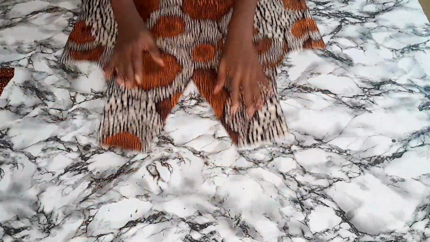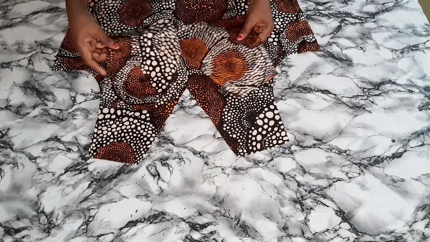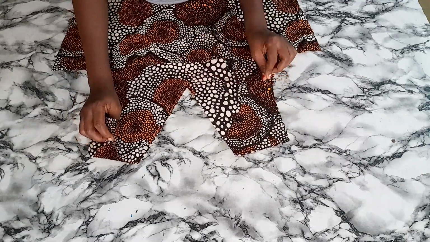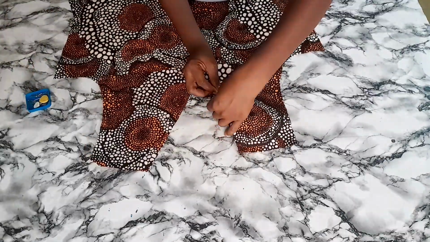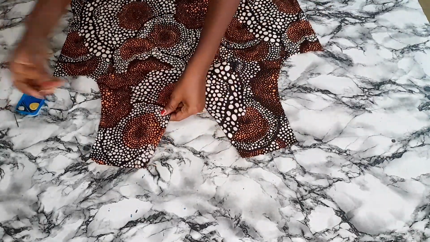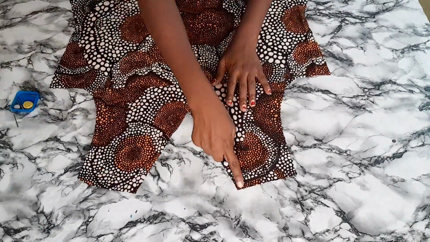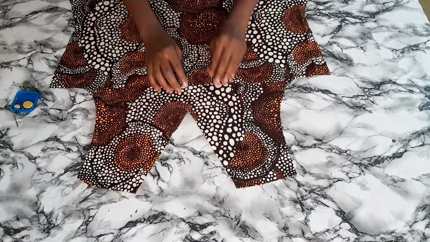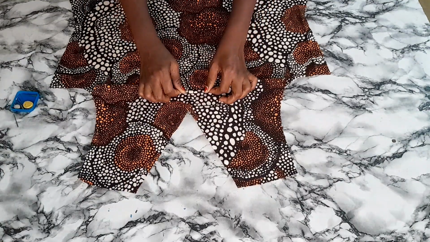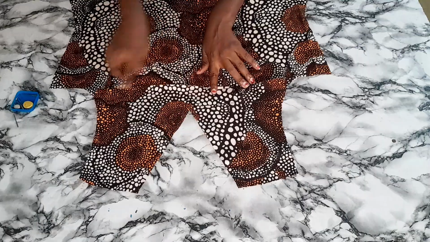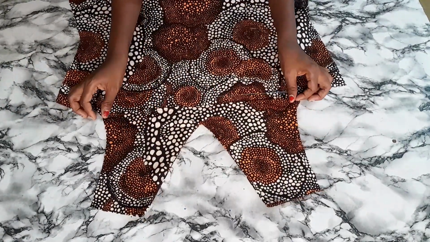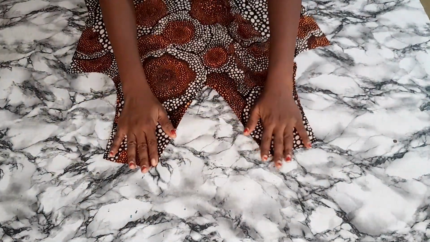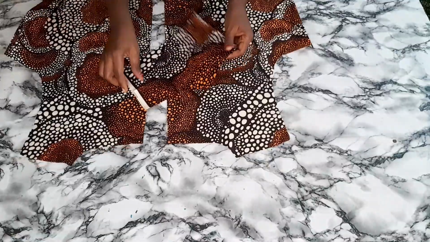So now I'm going to be placing the facing for the front part. I'm going to make sure that I'm placing the right side on the right side, and this way I'm going to be stitching on the wrong side. So now I'm going to pin it together this way, and I'm going to be stitching it like this. When I'm done, I'm going to hem this lower part like this, so as to conceal the rough edge. So I'm done doing that, and I went ahead to notch it and top stitch on the neck. So this is what the front part looks like.